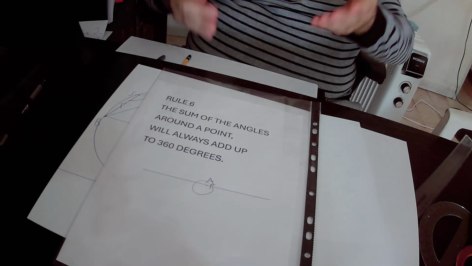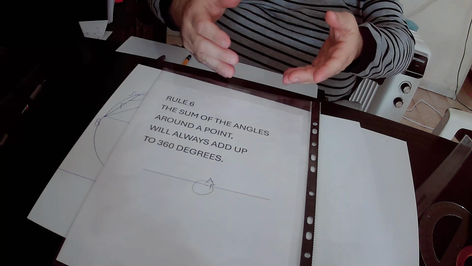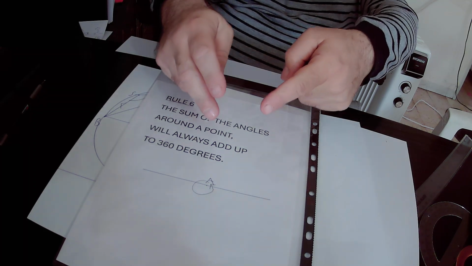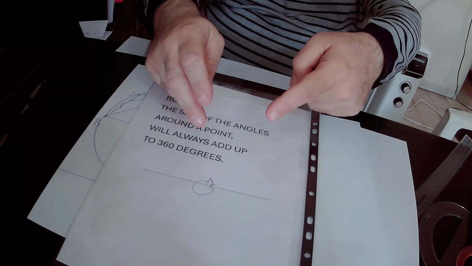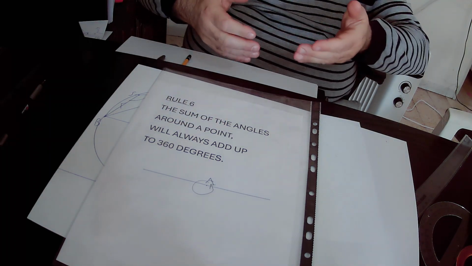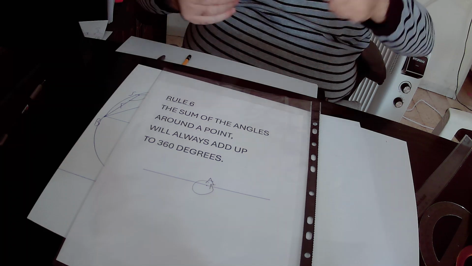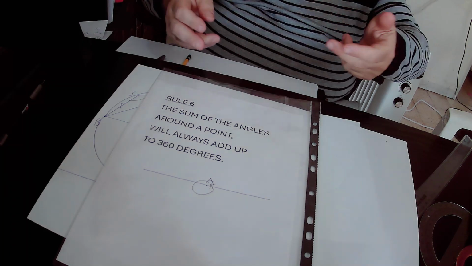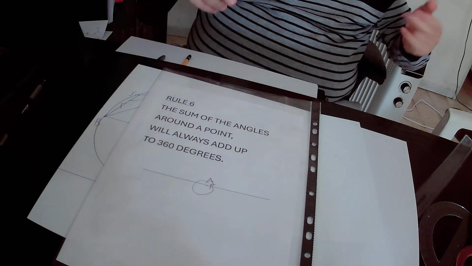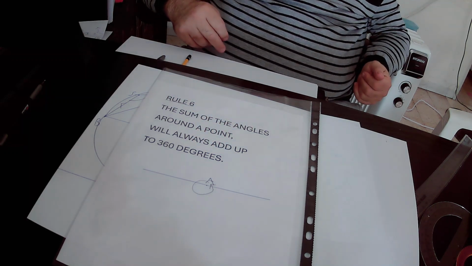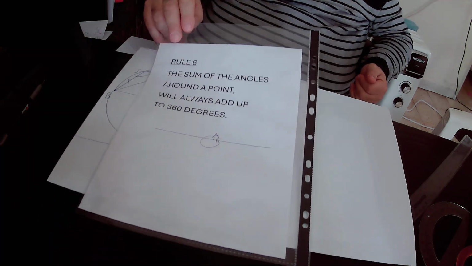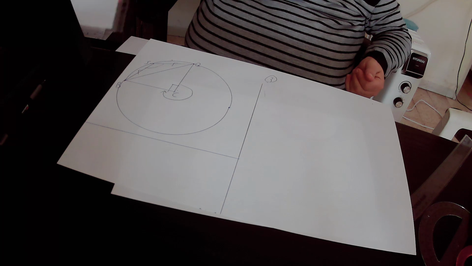So in total, the sum of the angles in the upper side plus the sum of the angles in the lower side of this straight line at point A equals 180 degrees plus 180 degrees, that is 360 degrees, exactly according to rule number 6, that says that the sum of the angles around point A equals 360 degrees. So we can actually implement rule number 6 in our drawing.